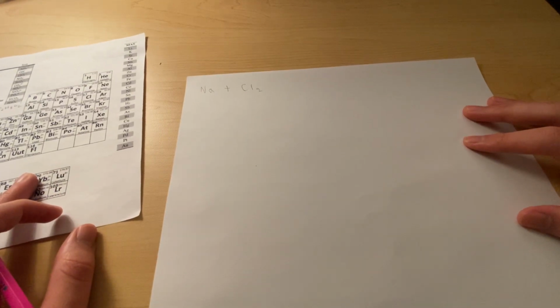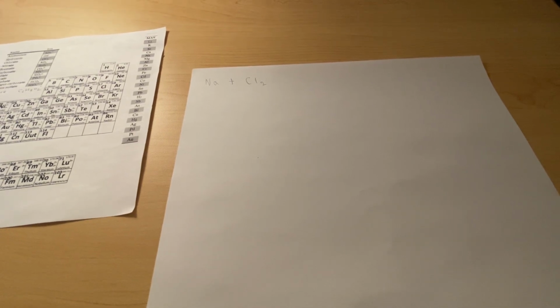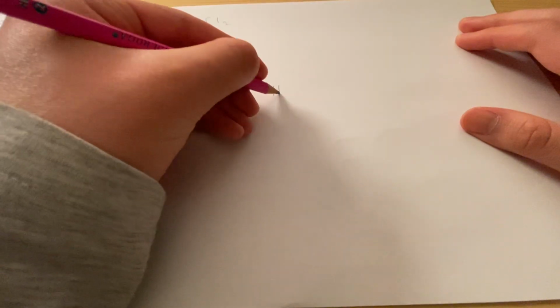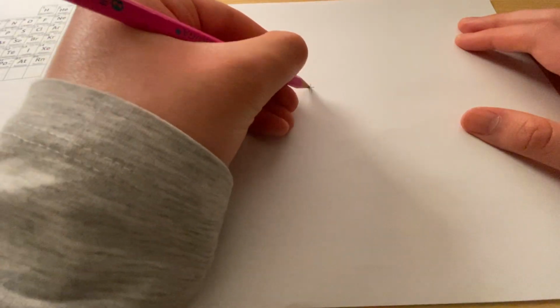But as you can see here, you know what? Let me write it a little lower. Actually, I can't angle the thing. Let me see if I can... Maybe... There we go, and I can write it here. Okay. So sodium plus chlorine, okay, in the diatomic.